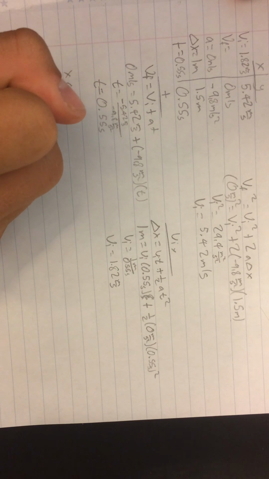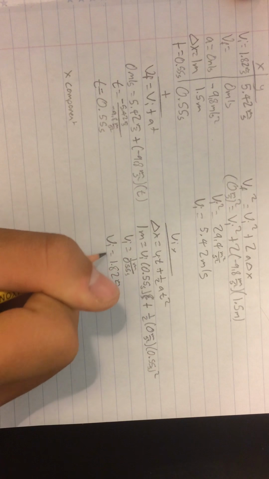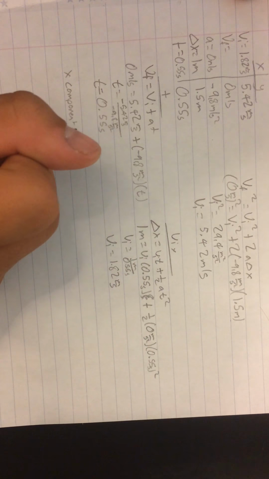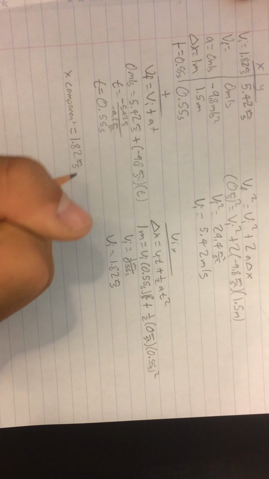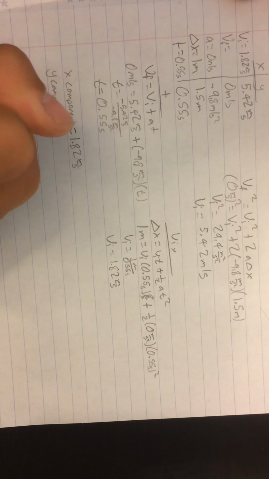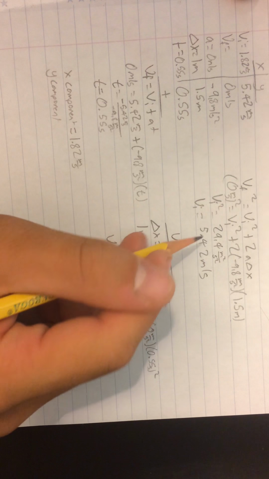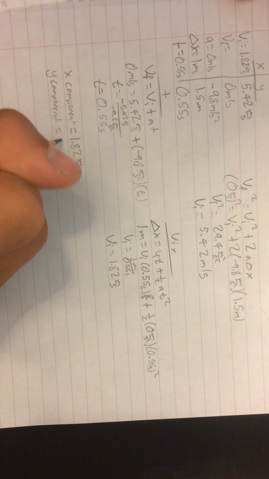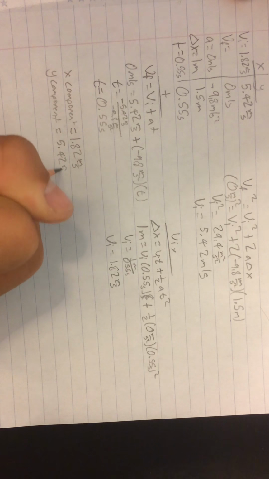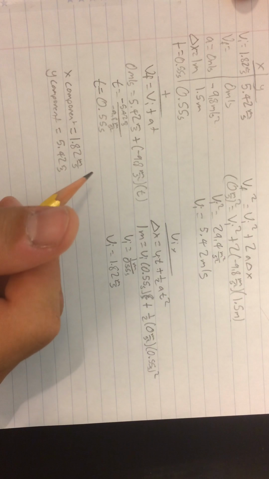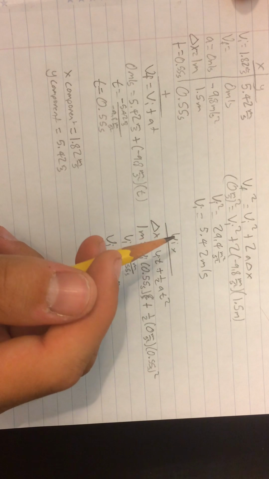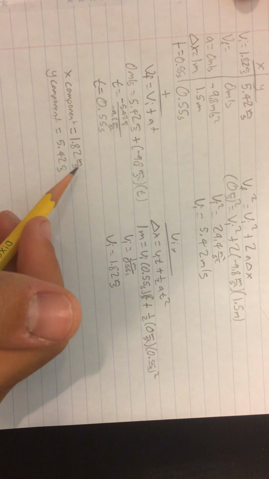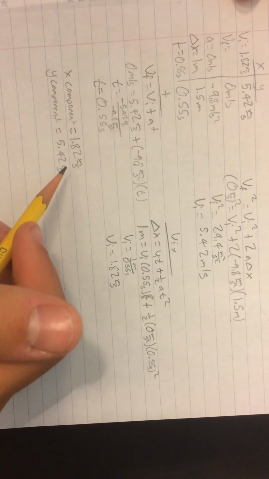And so now you have your x and y components of the initial velocity. The x component, the initial velocity of x, is equal to 1.82 meters per second. And then the y component, which we found here for the initial velocity of y, is equal to 5.42 meters per second. So that's to barely just get over the top, to reach the apex at the top of the waterfall to get over it. You need this x component and this y component to barely do it.